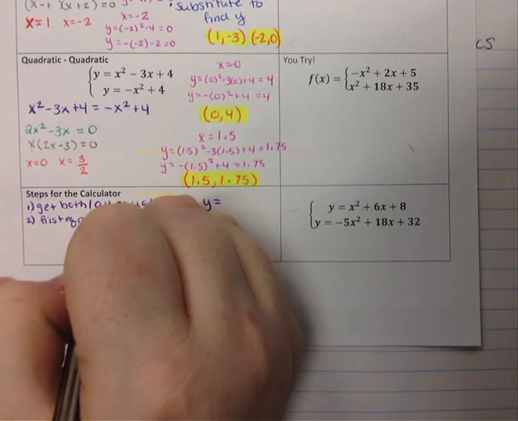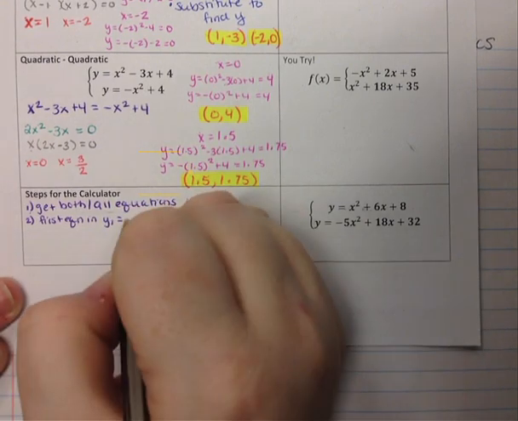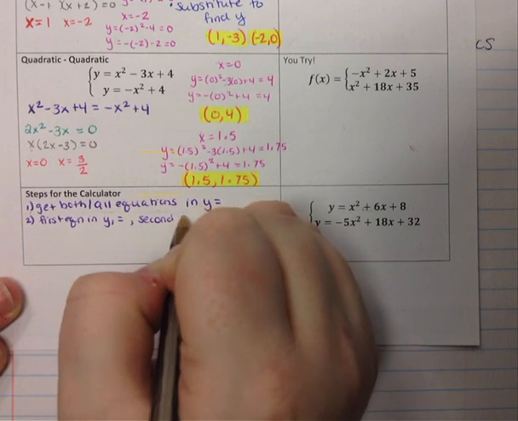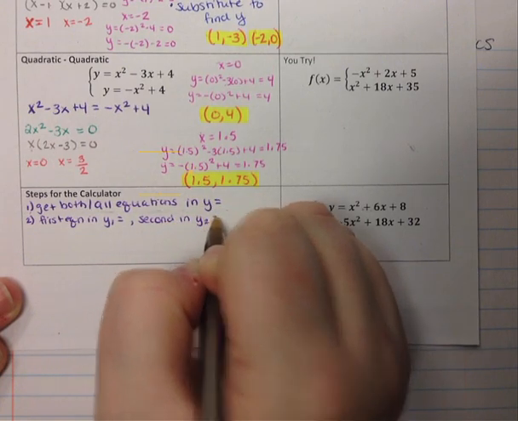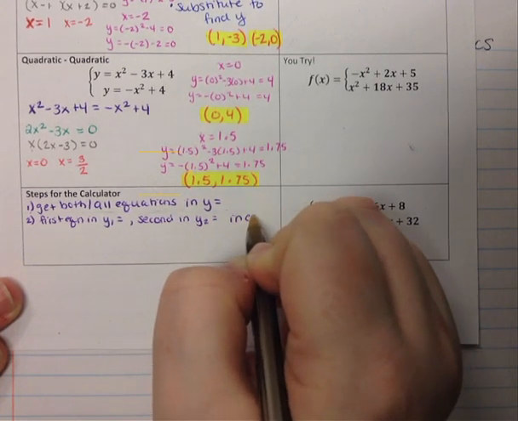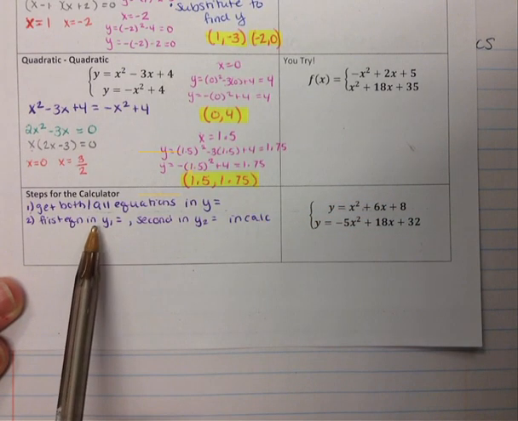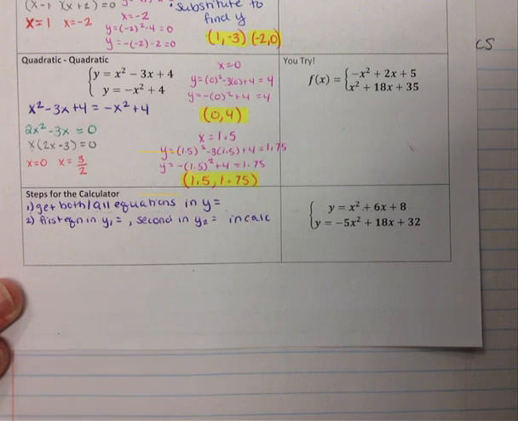in y1 equals, and then the second equation in the y2 equals inside your calculator. If you have a third one, you would put the third one into y3. You just have to make sure that they're separated into different ones.